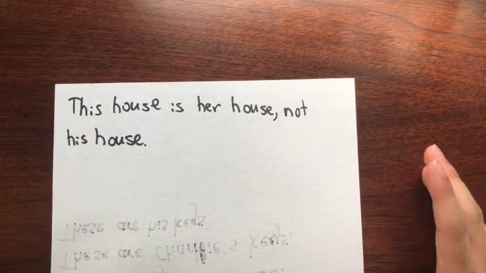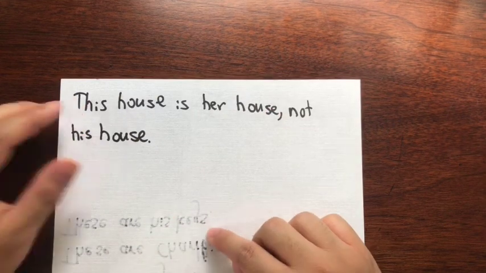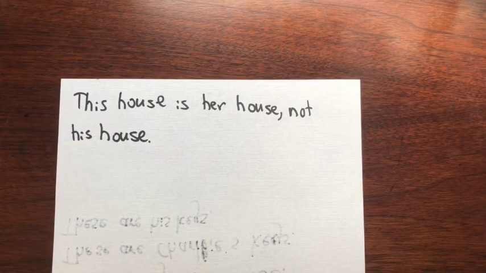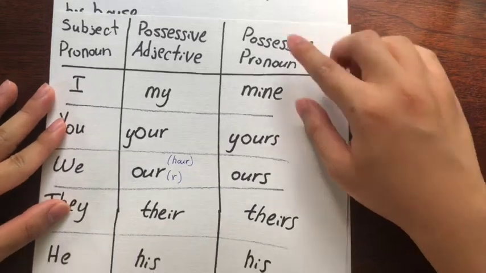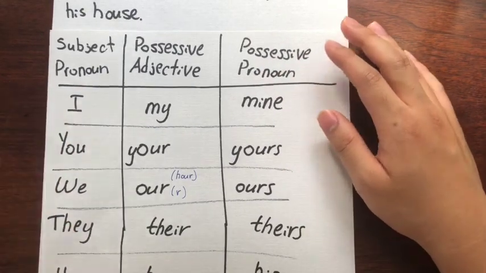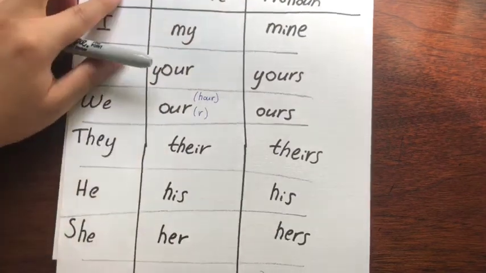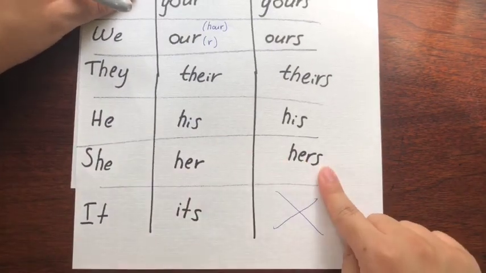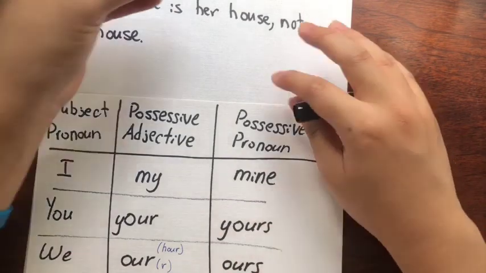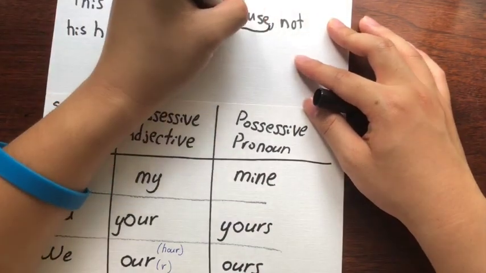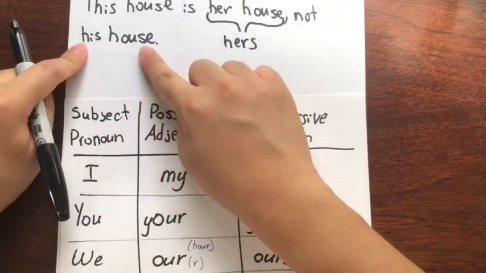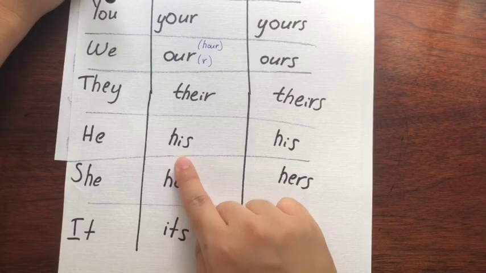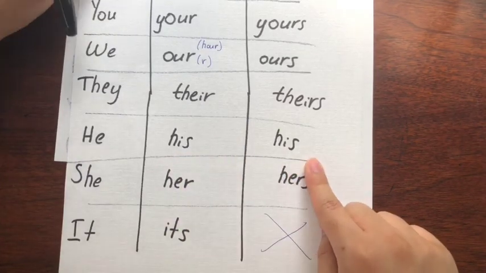You see, when I'm talking, you hear the word house 3 times. That's a lot of words, and it's harder to understand. So, we can replace her house and his house with possessive pronouns. So, her house. With her or she, we can say hers. So, her house becomes hers. His house. His, we just say his.